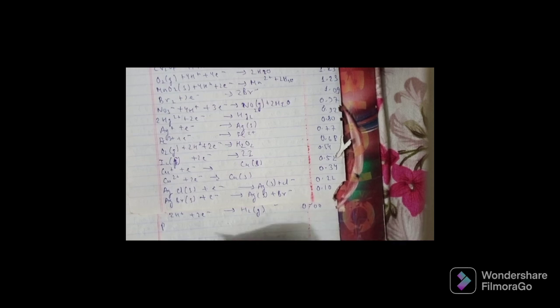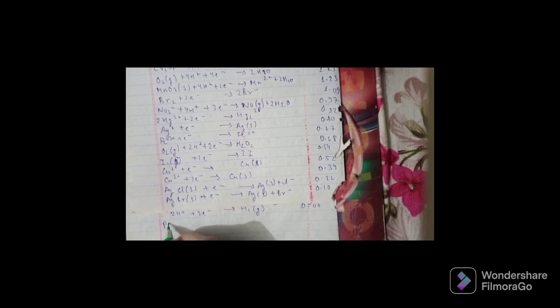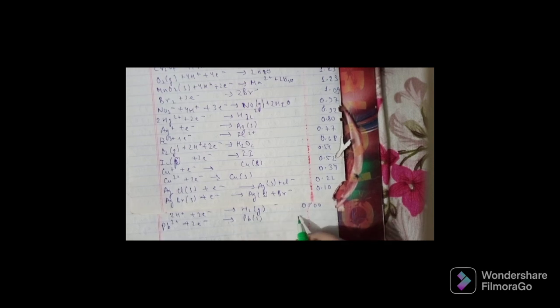Now it is 0, and then it will go to the negative side. Pb2 plus 2 electrons will give Pb, at minus 0.13. Another we have is Sn2 plus 2 electrons, that will give Sn in the form of solid, at minus 0.14.